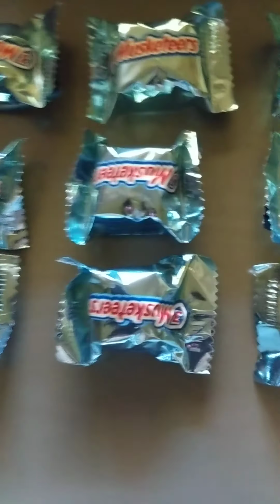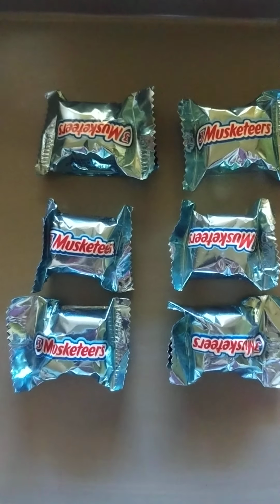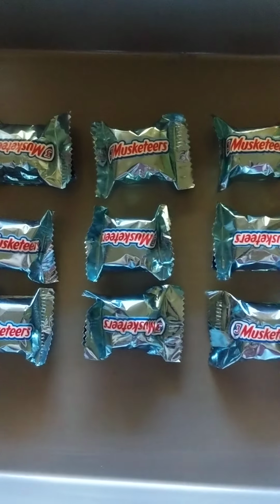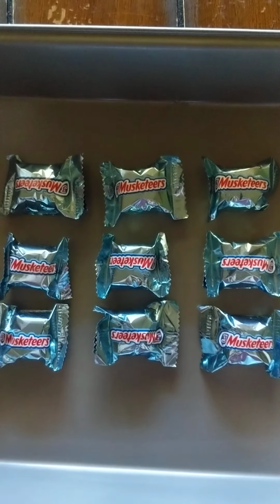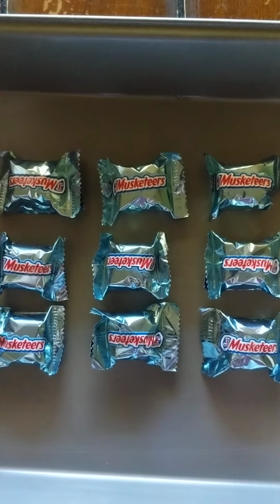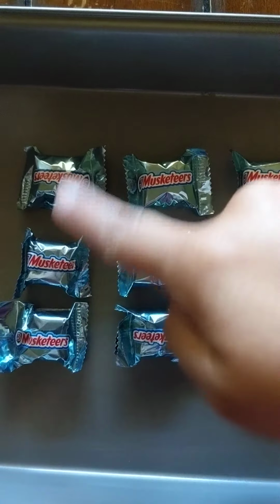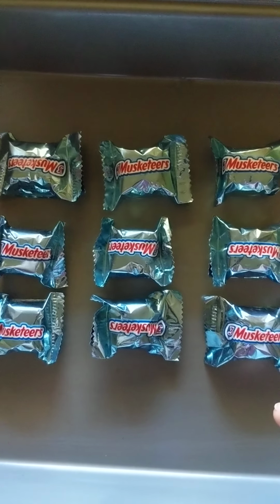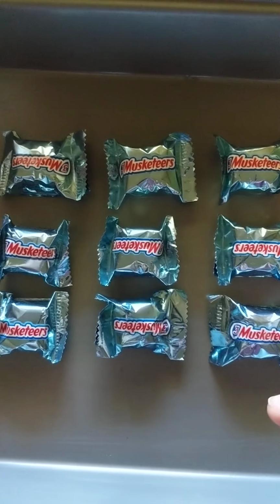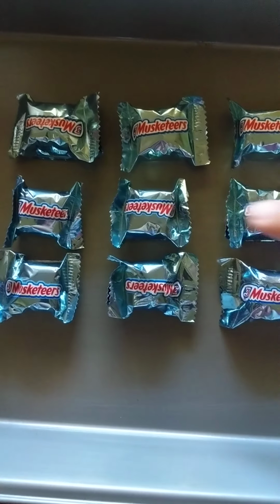Here I have an example. These are some leftover candies that I had from Easter. So here's an array. This is an array because I have columns. Columns go up and down. Column, column, column. All of these are columns. And then I have rows that go side to side. Rows go side to side.